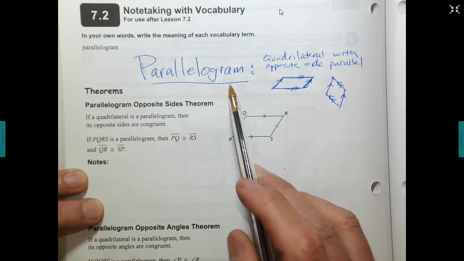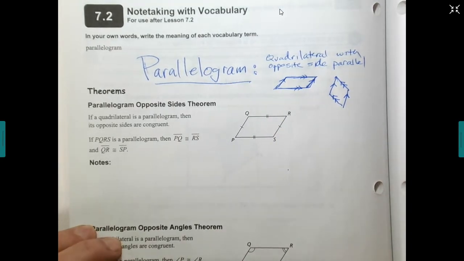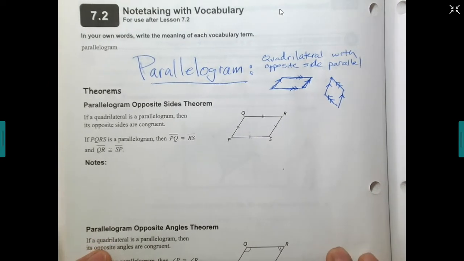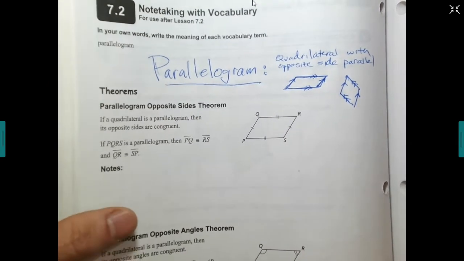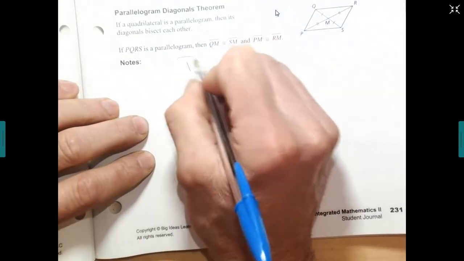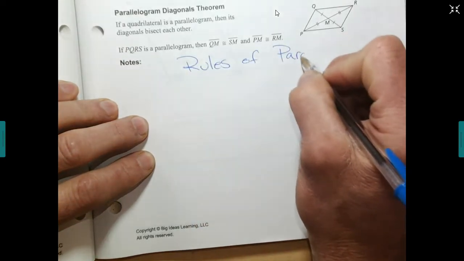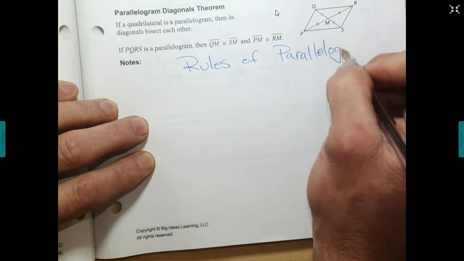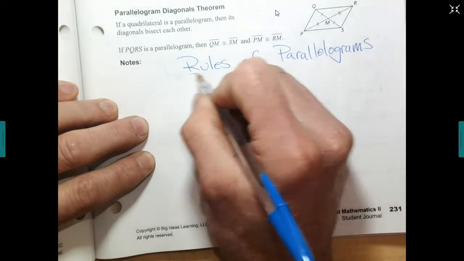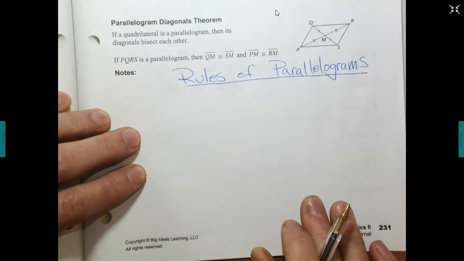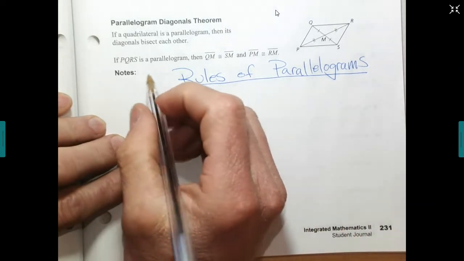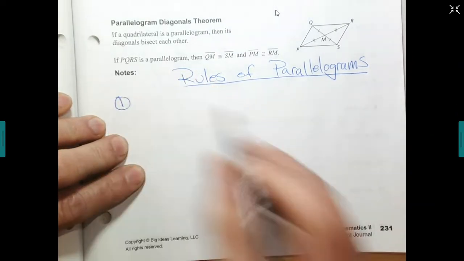What we're going to learn today is all the rules that go along with a parallelogram. So rule number one. We're going to write down rules of parallelograms on this side, and these rules are going to help us learn all about parallelograms. So let's check out the first one.